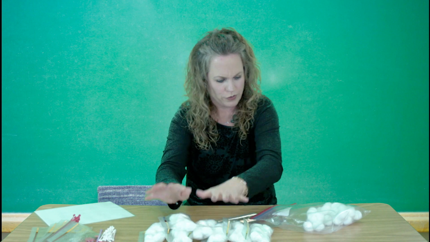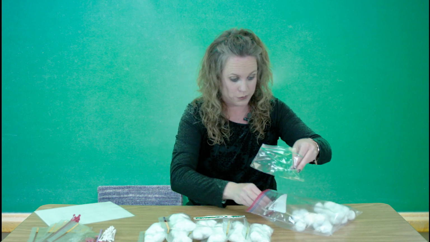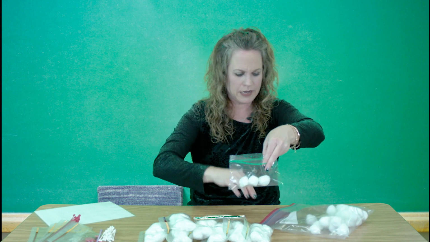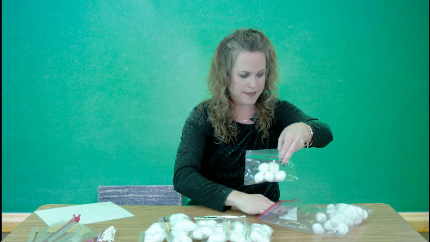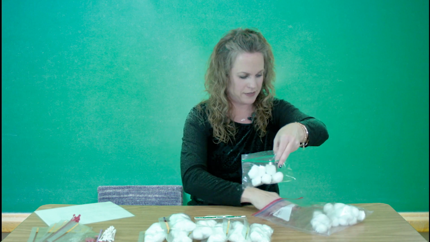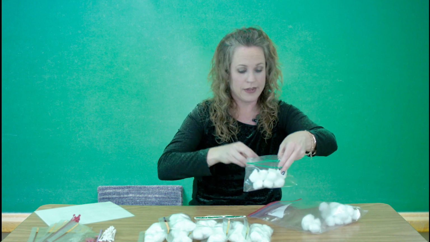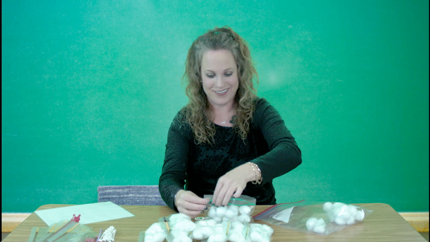Sometimes the zippers don't work very well. I have 2 bags left, so I must be getting close. 1, 2, 3, 4, 5, 6, 7, 8, 9, and you know it, 10.